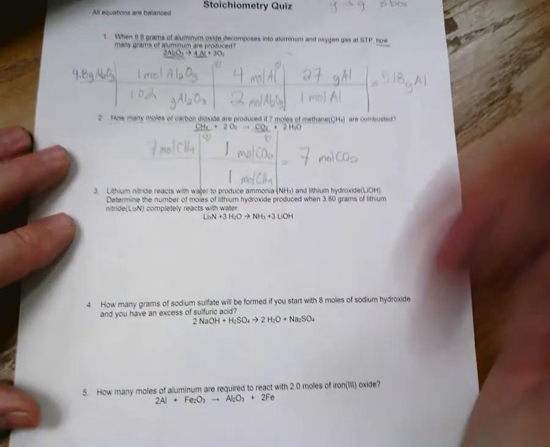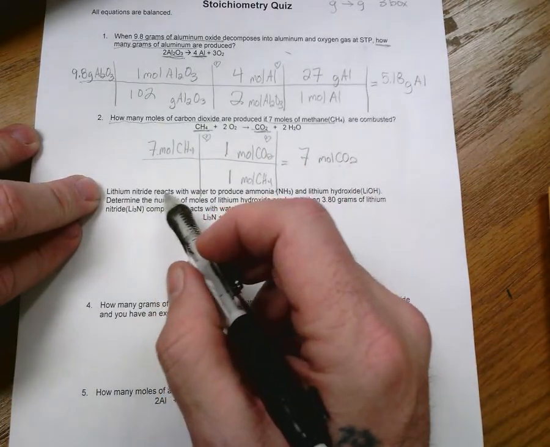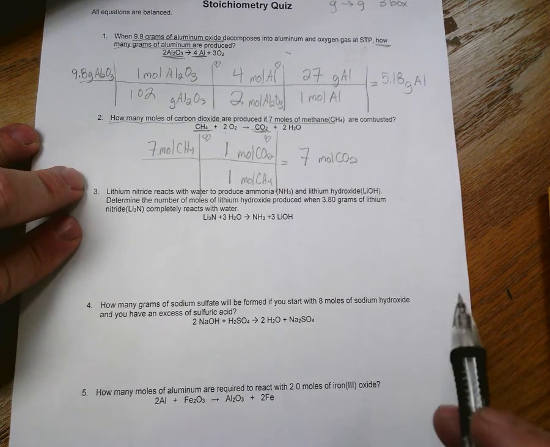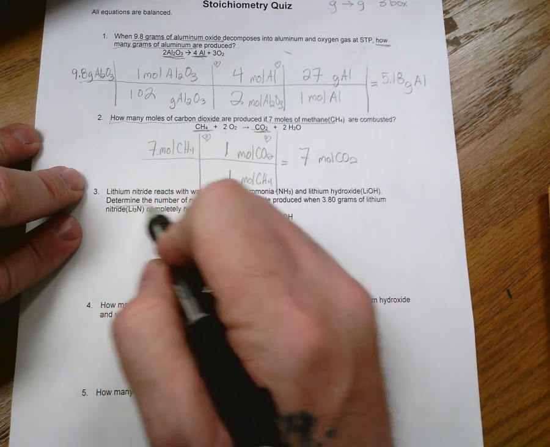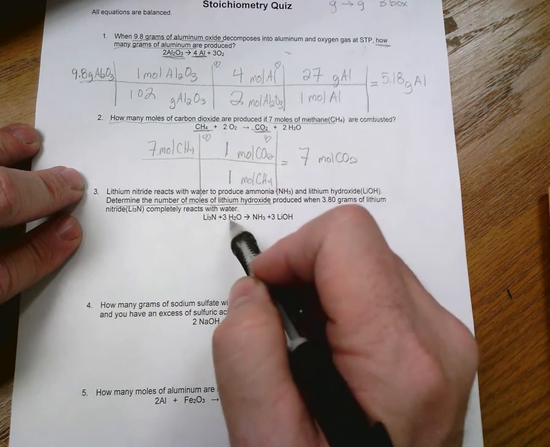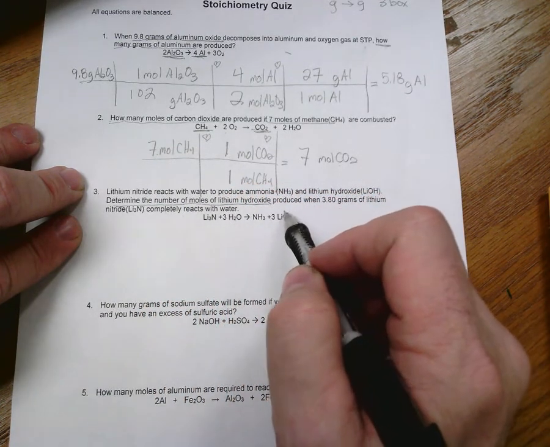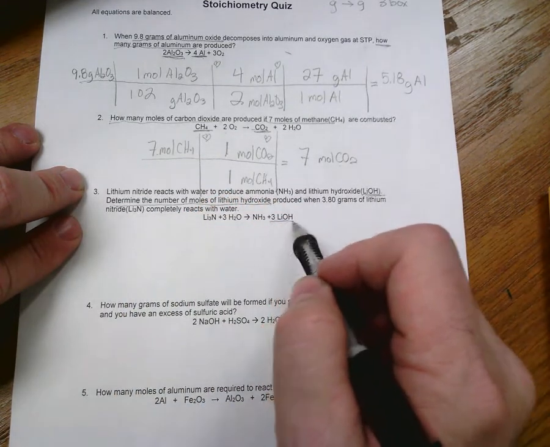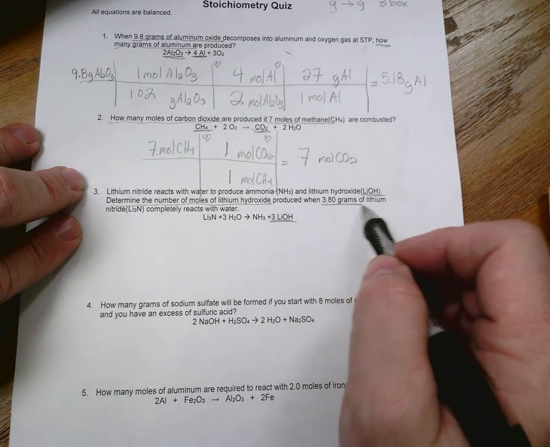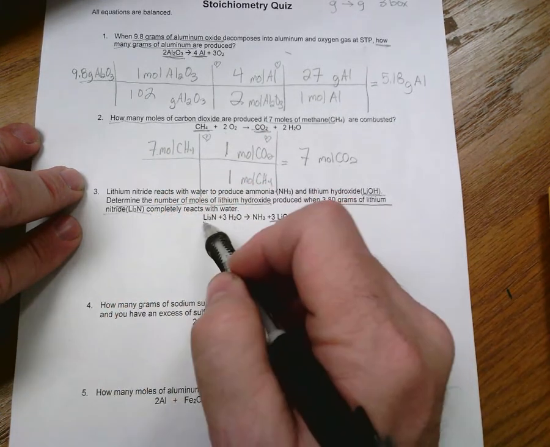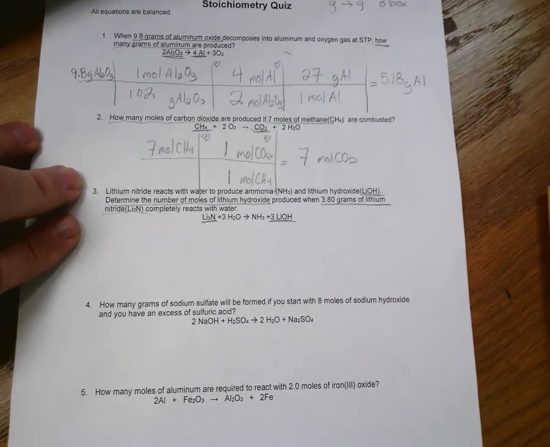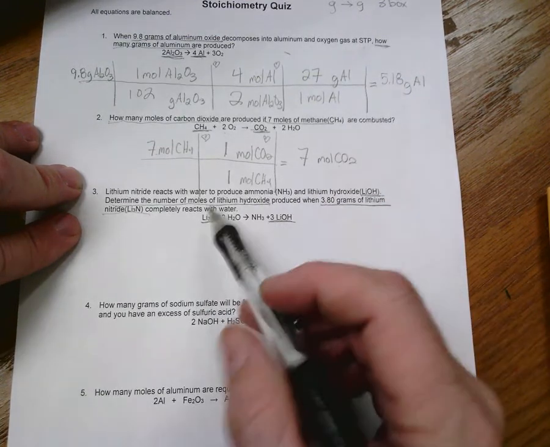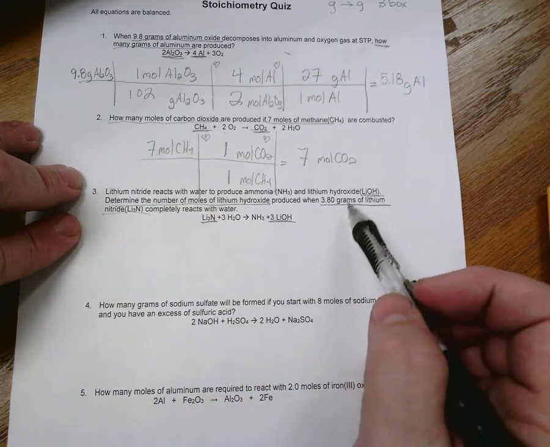All right, number 3. Lithium nitride reacts with water to produce. I'm not even going to read it. I'm going to read the part that says determine the number of moles of lithium hydroxide, and then I'm going to find lithium hydroxide, LiOH. There it is, lithium hydroxide, LiOH, are produced when 3.8 grams of lithium nitride, Li3N, completely reacts with water. Now, I don't care about the water. I don't care about the ammonia. I don't care about anything else in here. I know what I'm figuring out.